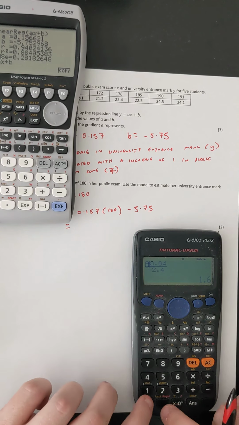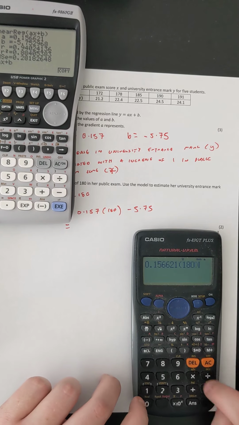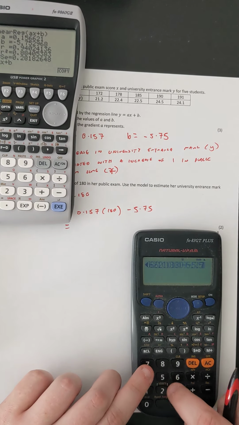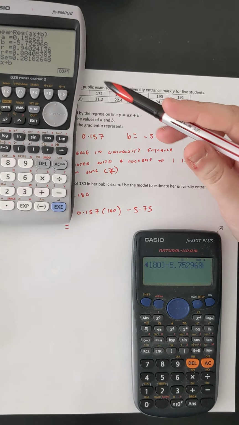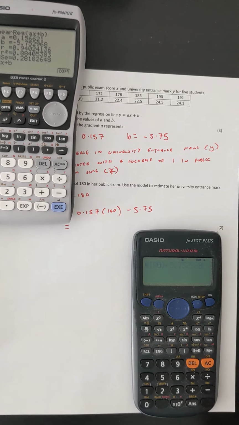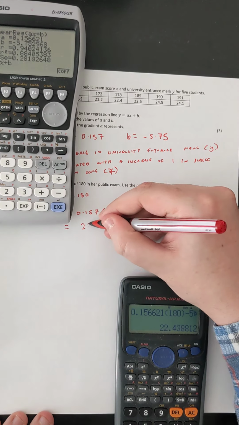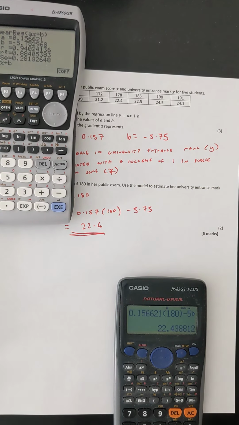So I have 0.156621 multiplying 180, subtract 5.752968. Advantage of having two calculators in the exam is I don't have to write those down or memorize them. I press equals and I get my prediction of 22.4. Again, we're going to go to 3SF, and that's another 5 marks in the exam. Sorted.